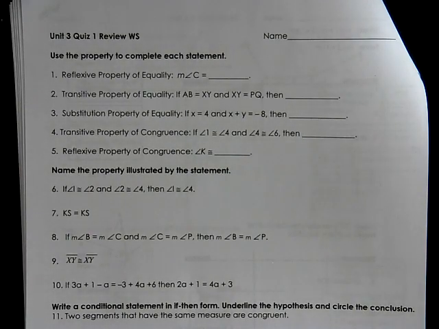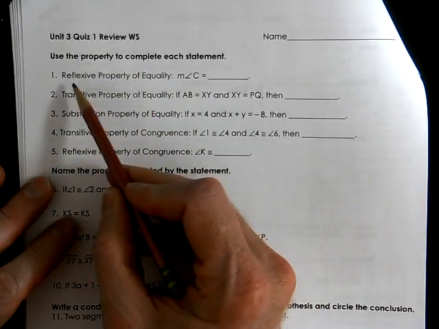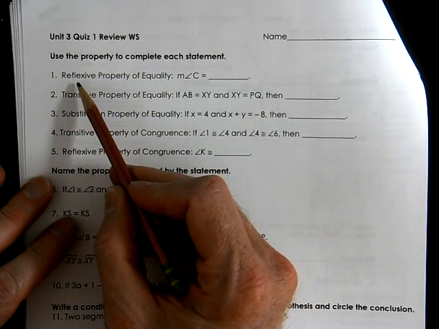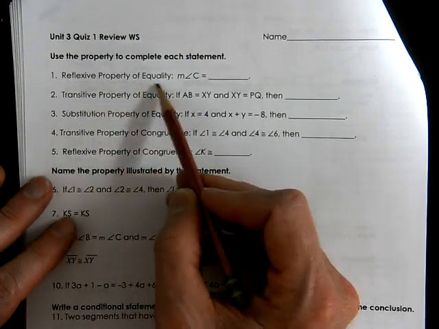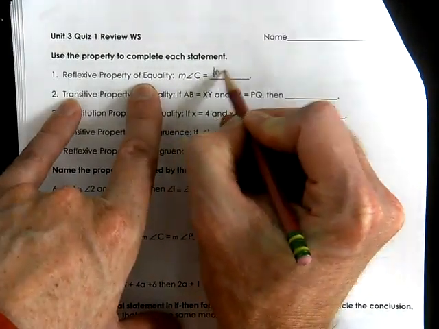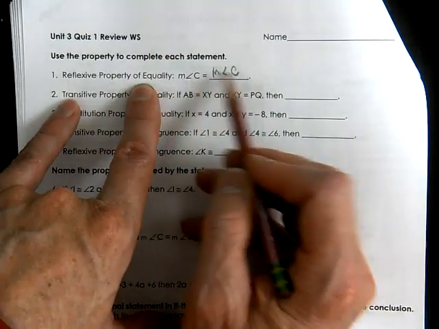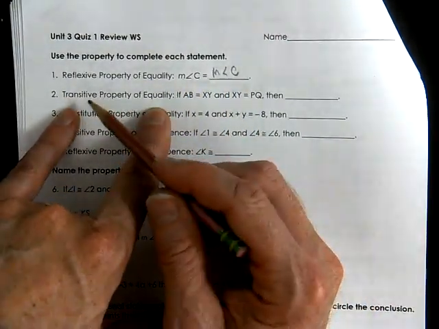This is Geometry, Unit 3, Quiz Number 1 review. We've talked about properties of algebra and of geometry. This is the reflexive property of equality. So the measure of angle C is equal to the measure of angle C. Reflexive property is like a mirror and it reflects back and forth.